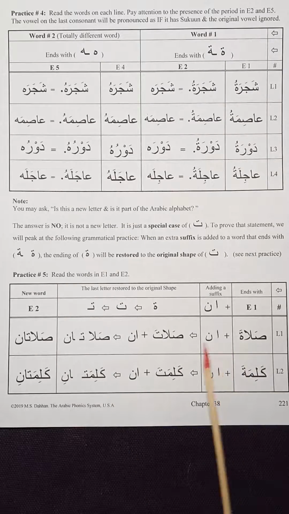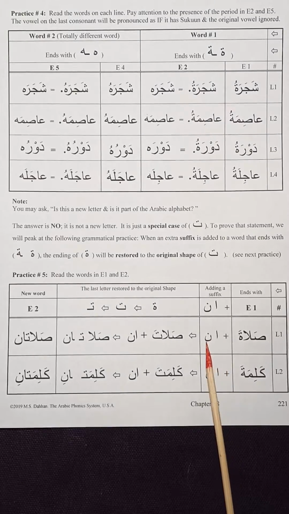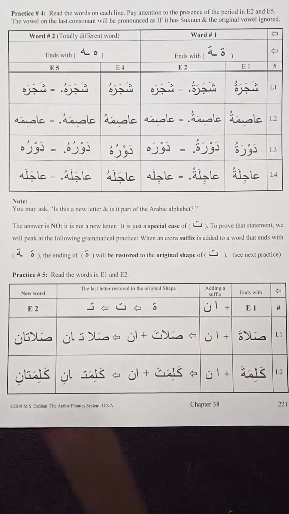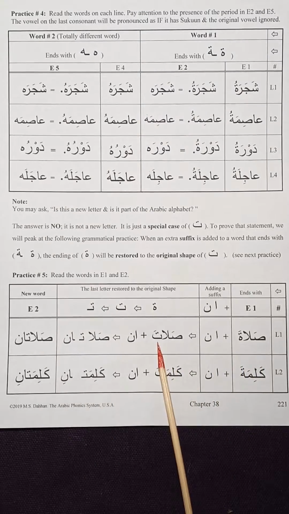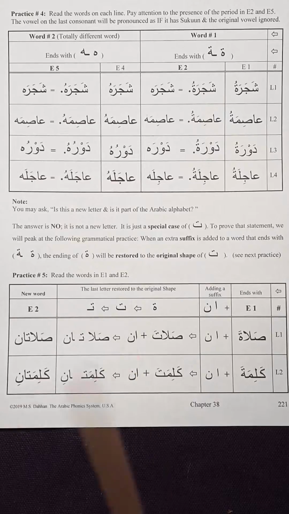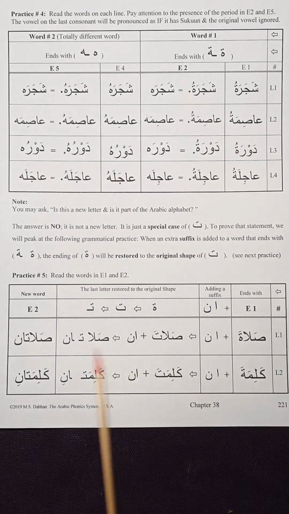So we added the suffix: an extending letter alif and the letter noon with sukoon. So the word salata becomes salata plus alif and noon.